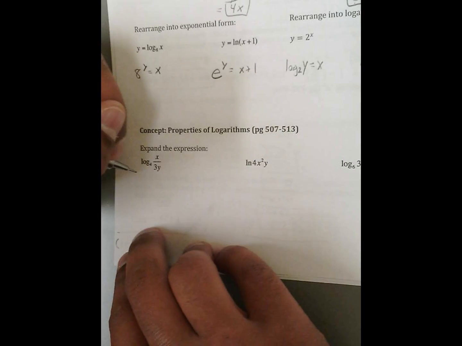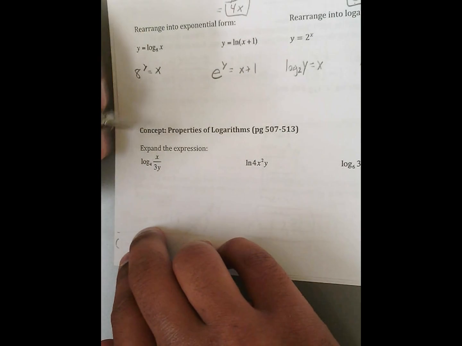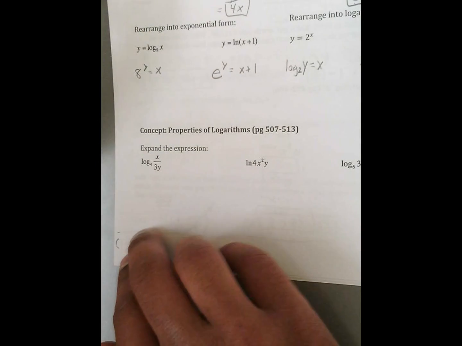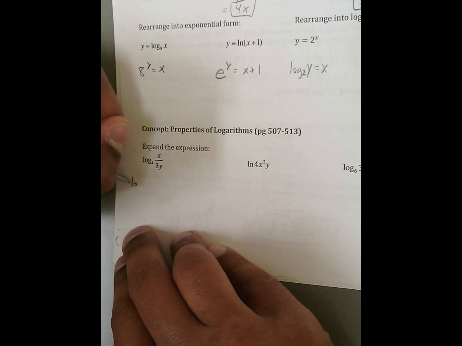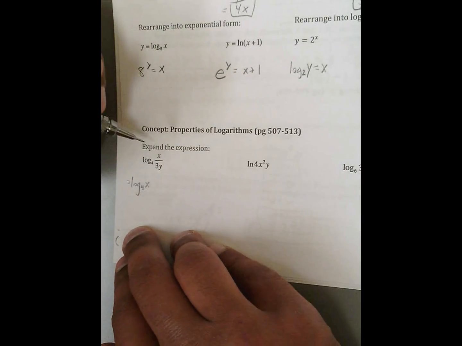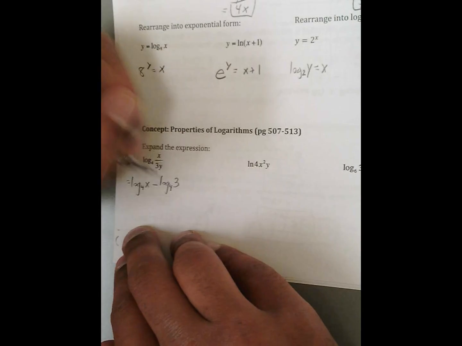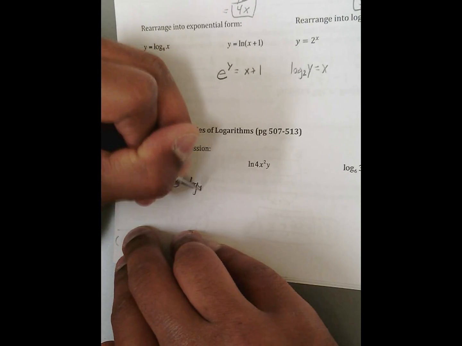All right, expand the expression. Remember, to expand means to write it into as many terms as you can. Well, there's going to be 1, 2, 3 terms because there's 3 factors. It's going to equal log base 4 of x. Then any factor in the denominator is going to be negative. So negative log base 4 of 3 and negative log base 4 of y.